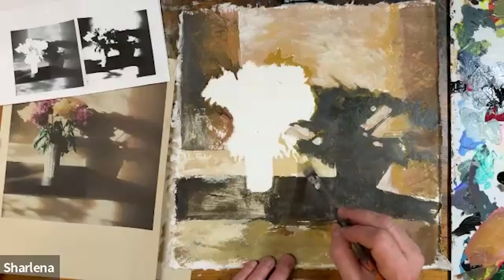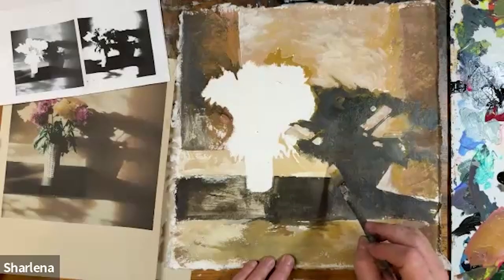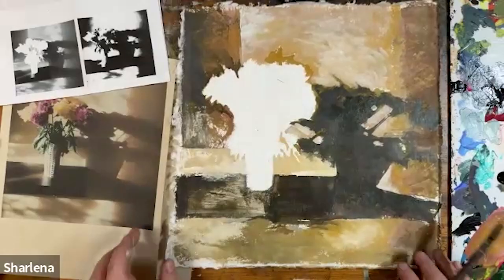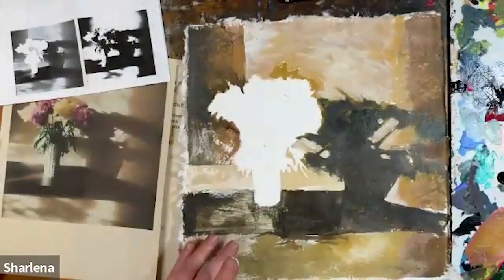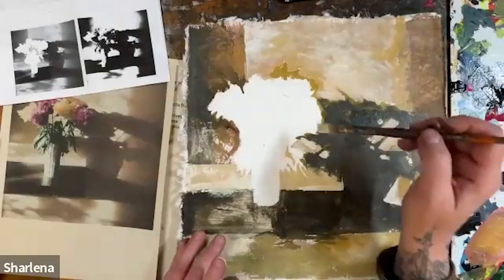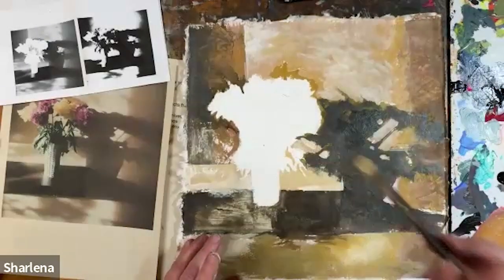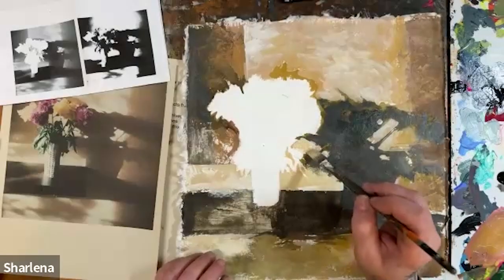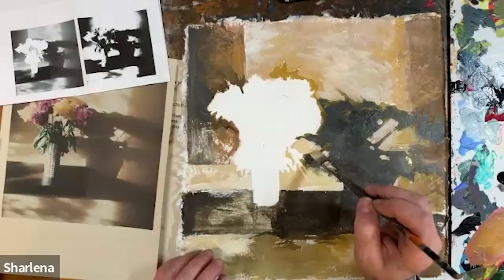And then to scumble and scratch up into this area of the shadow and really let that be diffused. I actually don't have enough shadow in there, so that's something I'll have to put in.